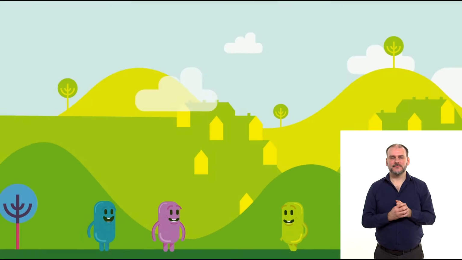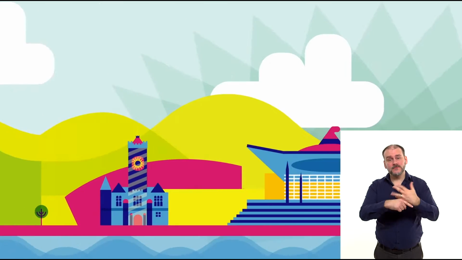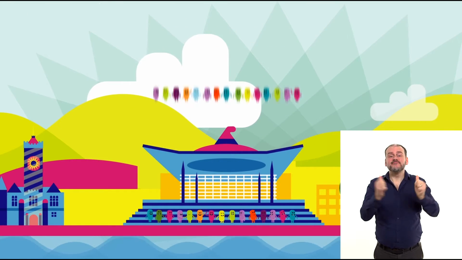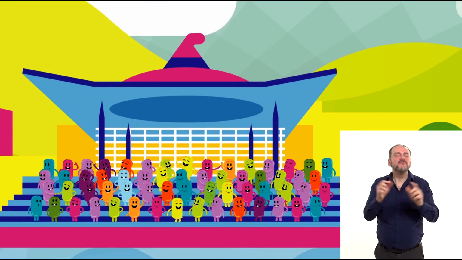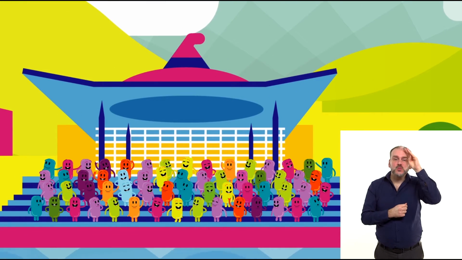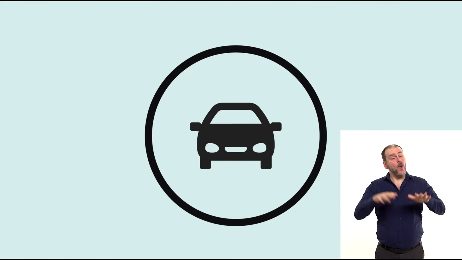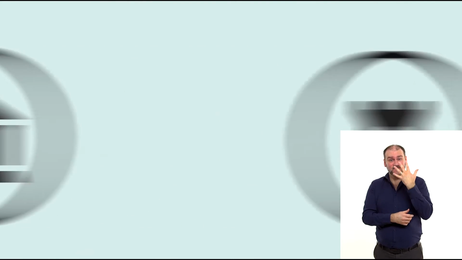This is Wales. And this is the National Assembly for Wales. Every 5 years, 60 people are elected to the National Assembly, and they will be making laws and decisions affecting things like Welsh hospitals, schools, transport, the environment and much more.